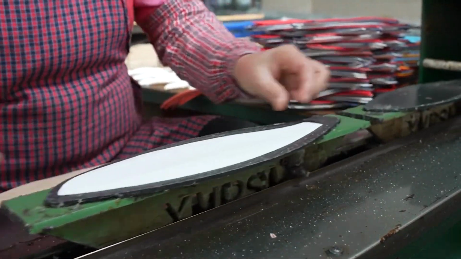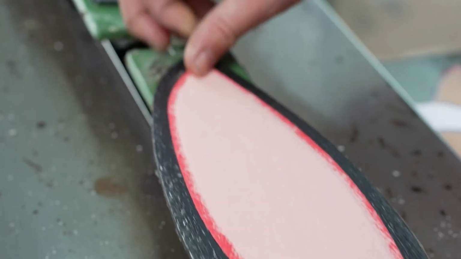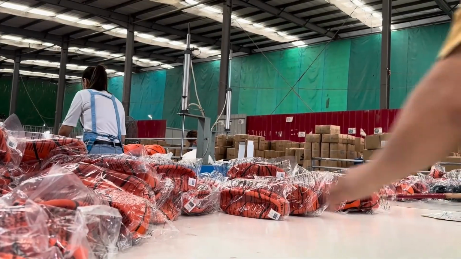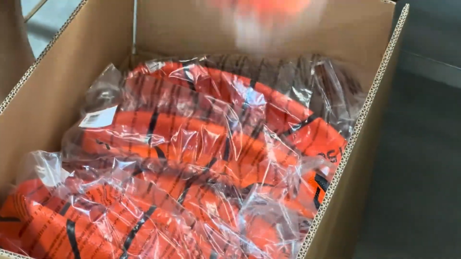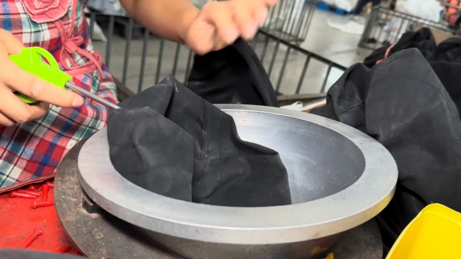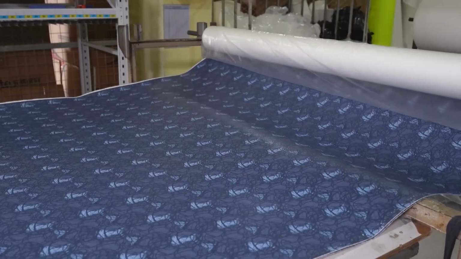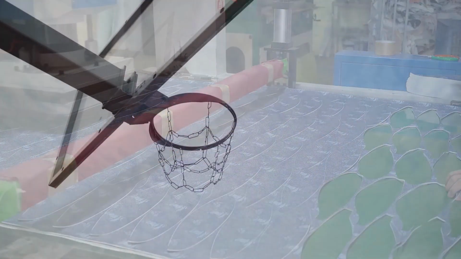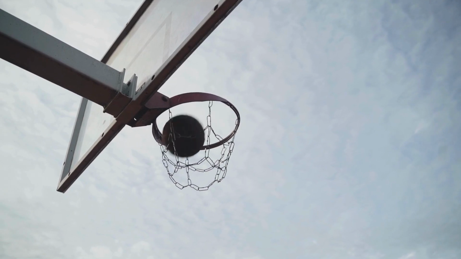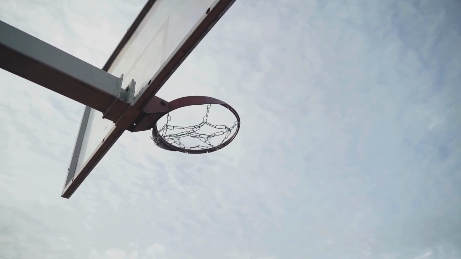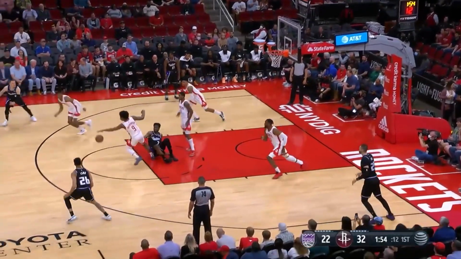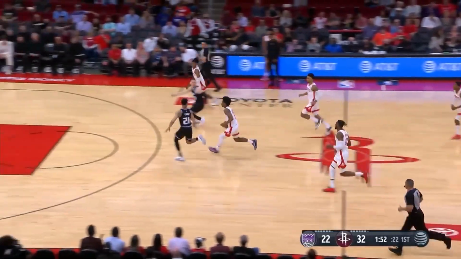The process of making a basketball is intricate and involves several key steps to ensure the final product meets the required standards of performance and quality. From creating the inner bladder to the final testing phase, each step is crucial in producing a basketball that is both durable and functional. The blend of traditional techniques and modern materials ensures that basketballs continue to perform at the highest levels, whether on a professional court or a neighborhood playground.